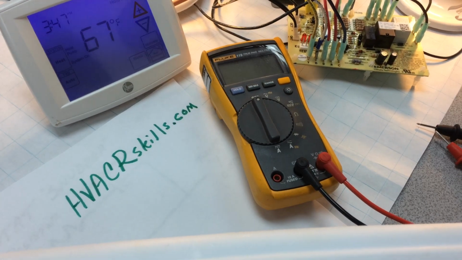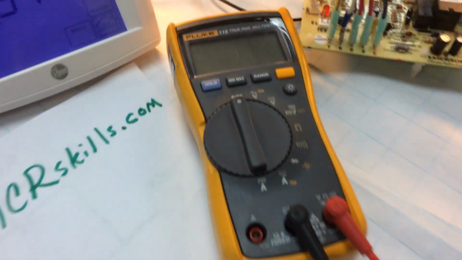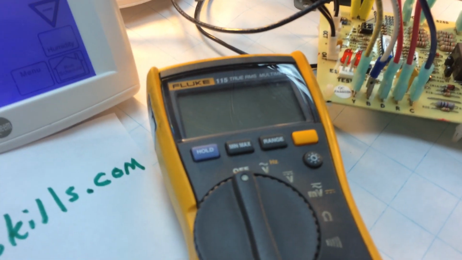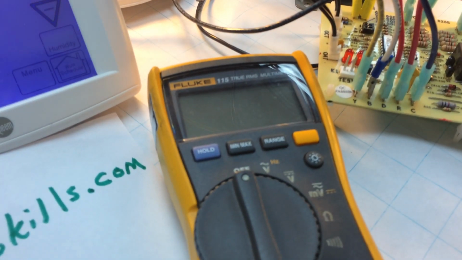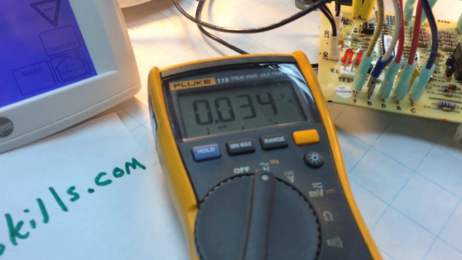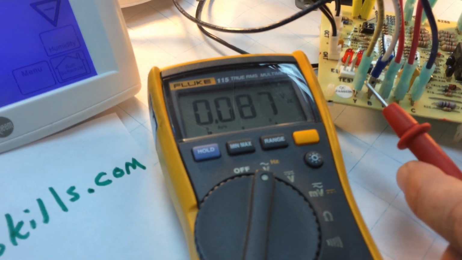I'm going to move this where we can take a look at some of the voltage measurements in our low voltage circuit. Whenever we have an active call for heat on a heat pump, we're going to have a compressor signal coming from the thermostat on the Y or yellow wire, coming to this defrost control, which would be housed in the outdoor unit.